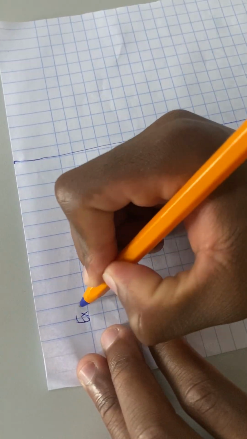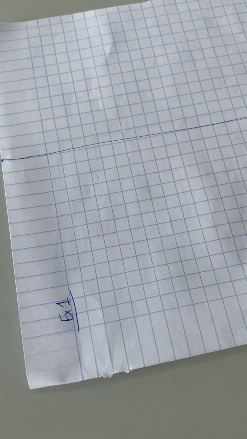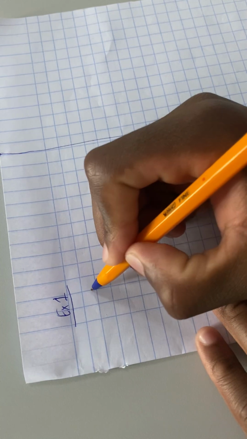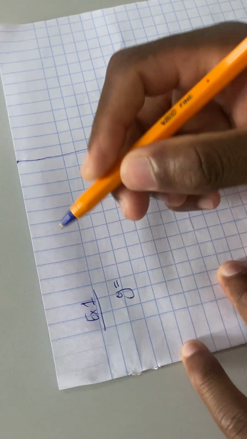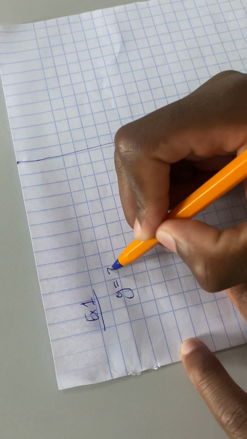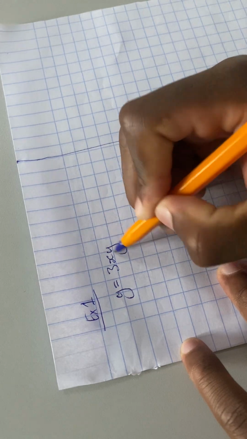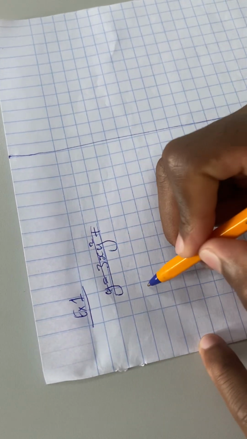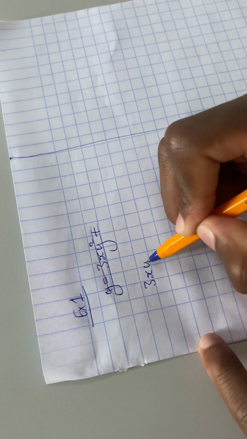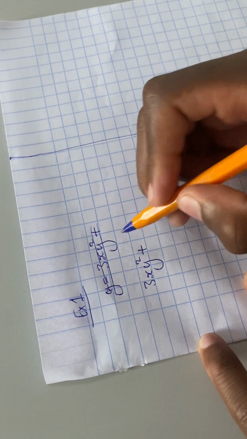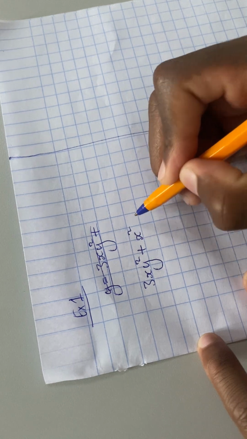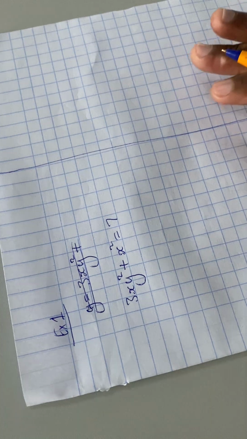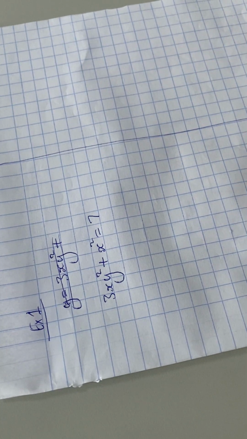Example 2, we're still looking at implicit derivatives. So okay, let me do a simple one again, whereby we have 3xy squared plus x squared is equal to 7, right? This is our implicit function.